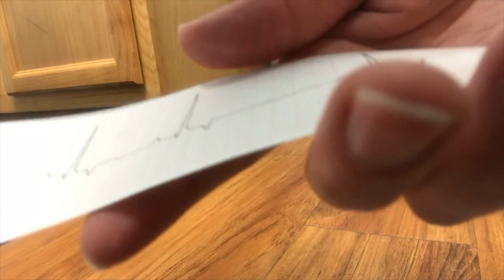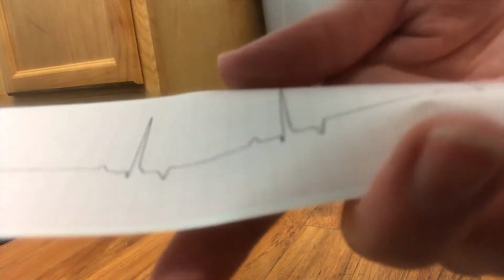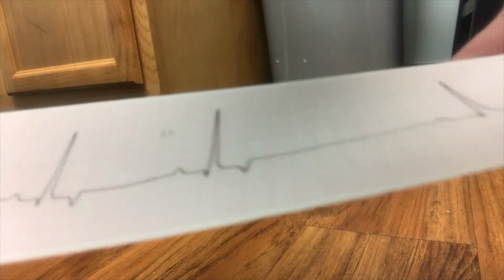There's P waves with every QRS. Everything looks pretty regular. Like I said, there are a few little bits of irregularity that could indicate the sinus arrhythmia. So all in all, except for that one VPC, looks like she had a pretty good EKG.